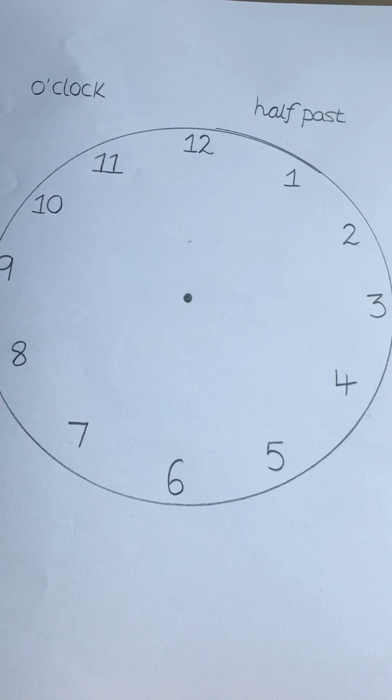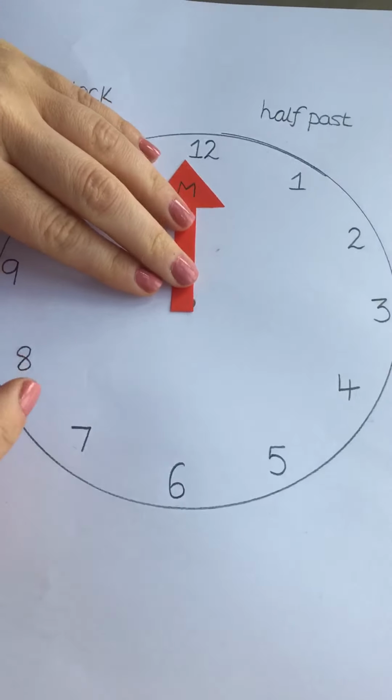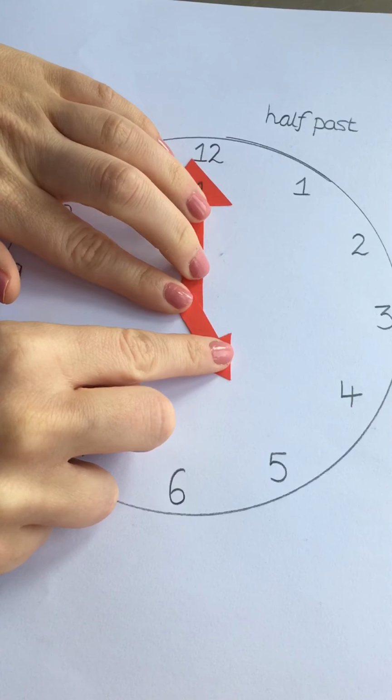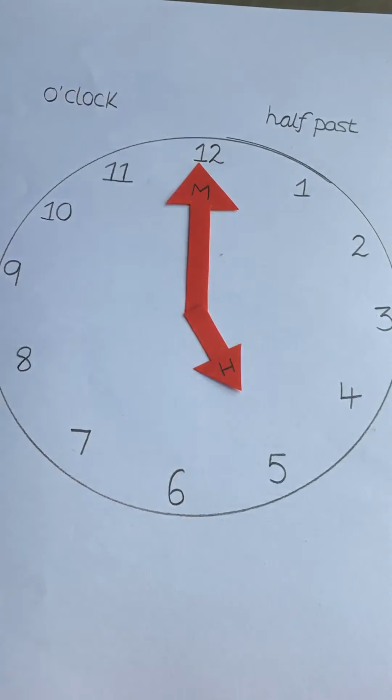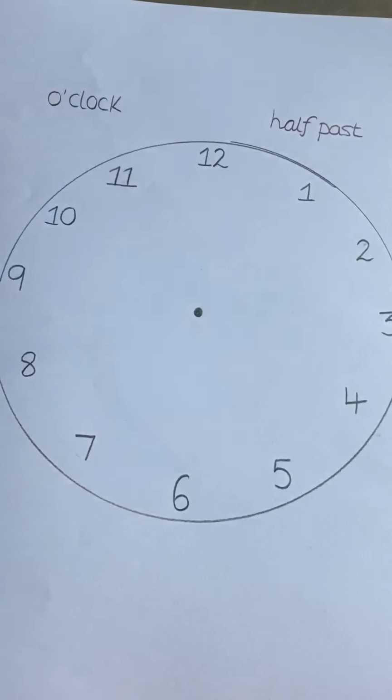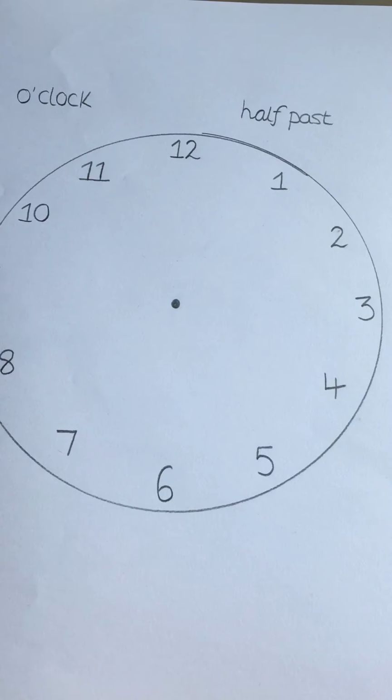Okay, so you should have completed those activities on o'clock and you should be feeling quite confident with it. And again, if you've made a clock, this is when it's really good just to practice yourself. You can get your grown up to show you different o'clock times, 5 o'clock, and you can shout them out and have that practice. This video, I'm going to talk to you about half past. Okay, so that's when half of the hour has gone.